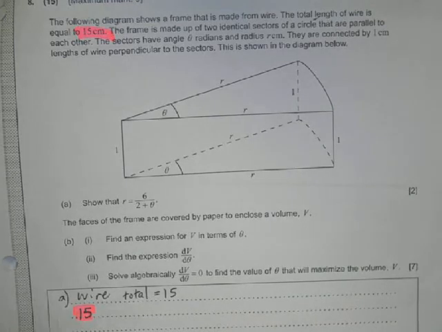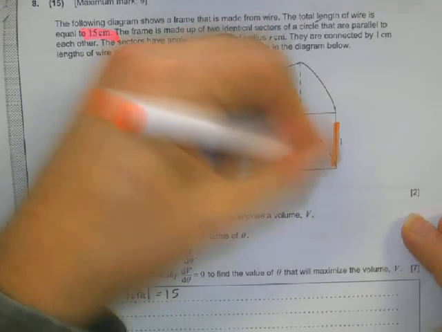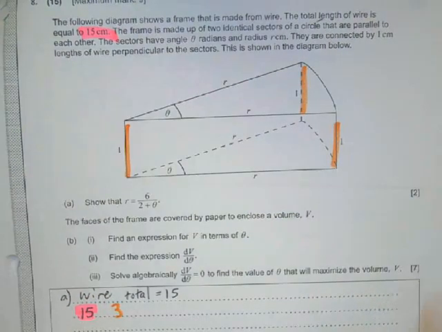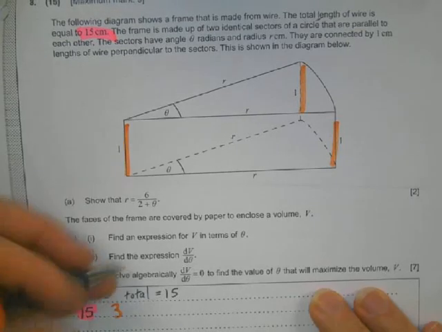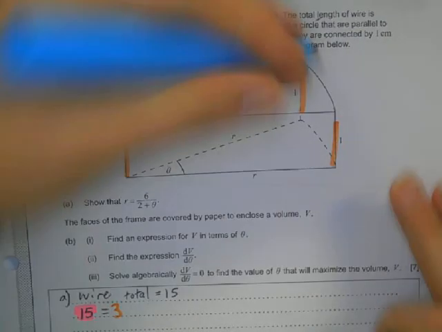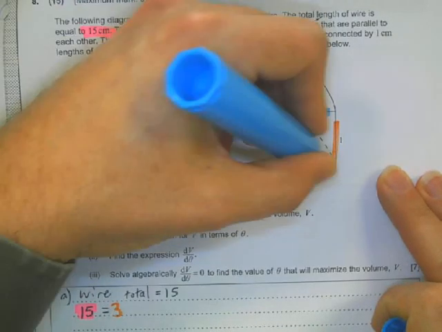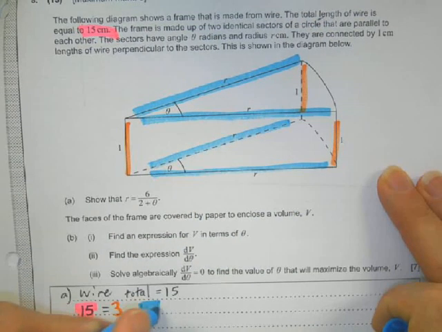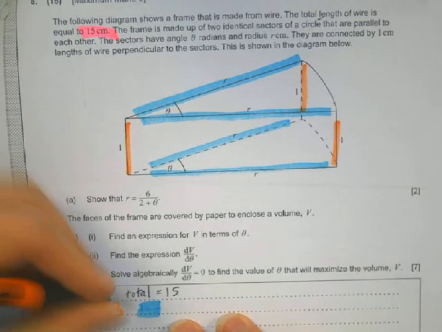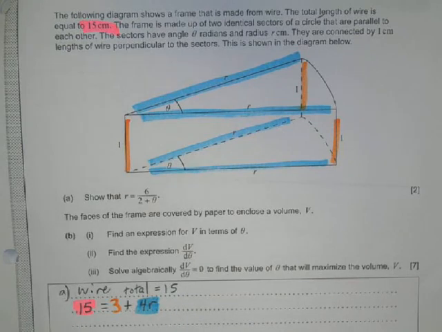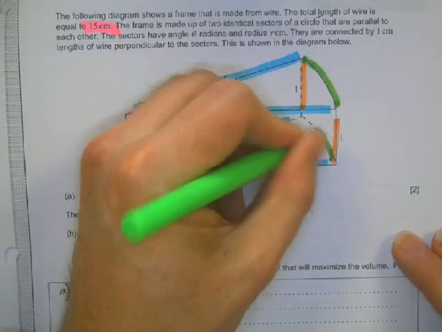Okay, so we've got all of the lines here add up to 15. So I've got this part right here, this part right here, this part right here. So those are all 1 centimeter long. So I'm going to put a 3 there. Now we've got this line here we don't know the length of. And then down below we don't know the length of that. So we can call that 4R. Okay. And then we've got this portion right here. What is that length going to be?